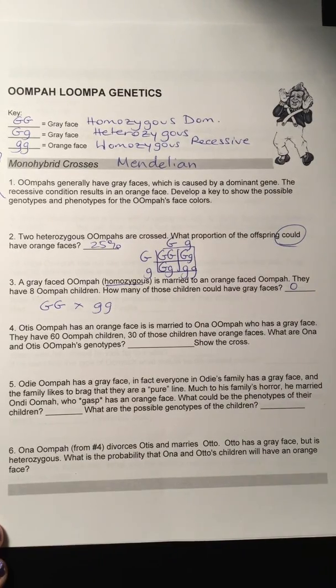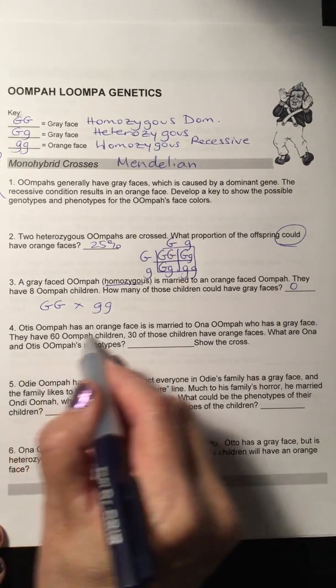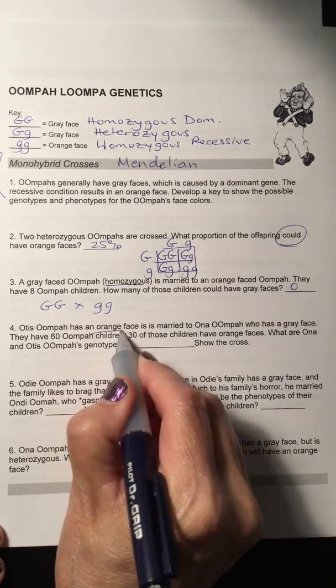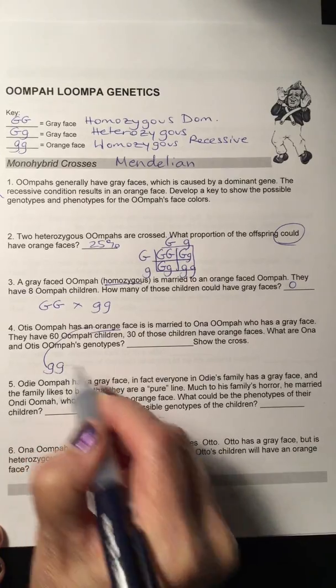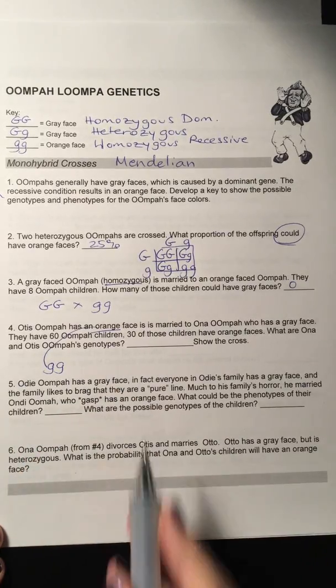Otis Oompa has an orange face and is married to Ona Oompa, who has a gray face. They have 60 Oompa children. 30 of these have orange faces. What are Ona and Otis Oompa's genotypes? Well, this guy has an orange face, so he's got to be little g, little g, because that's the only way to get the orange face, right?